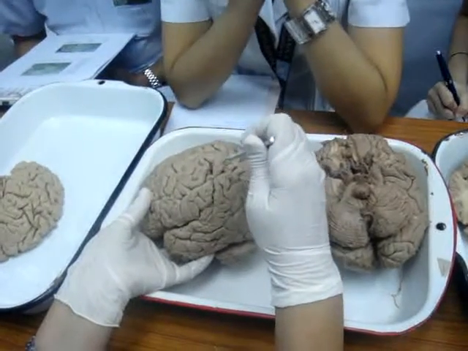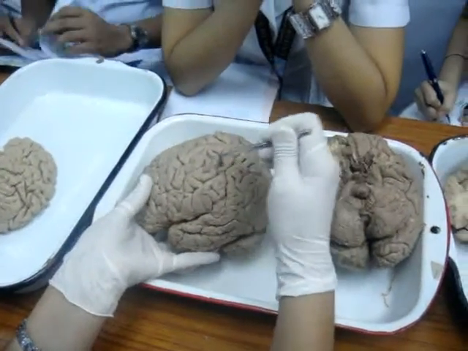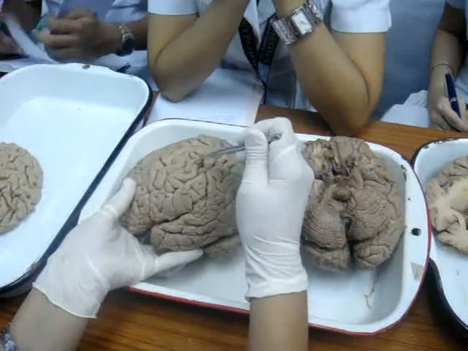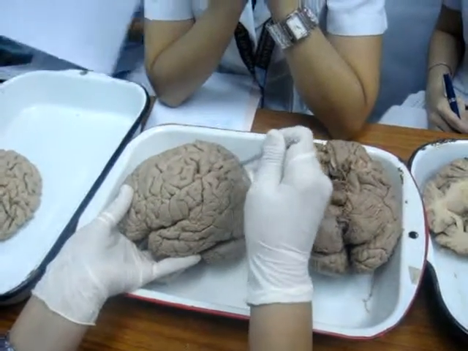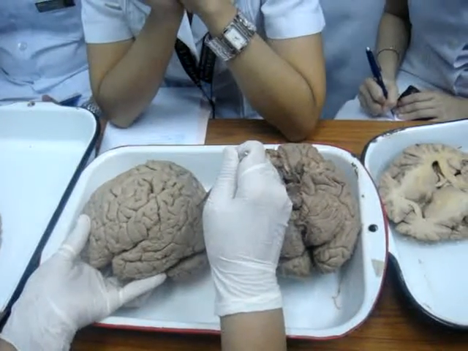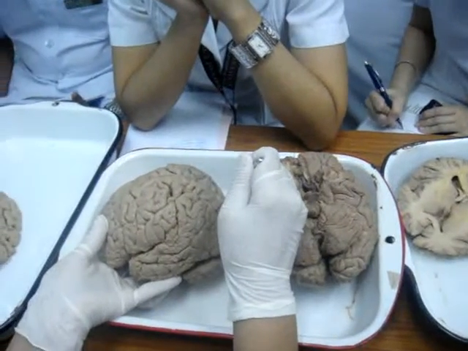If your postcentral gyrus is the primary sensory area, your superior parietal lobule is the secondary sensory area or sensory association area.